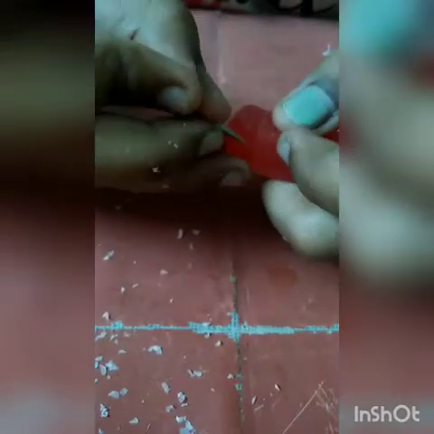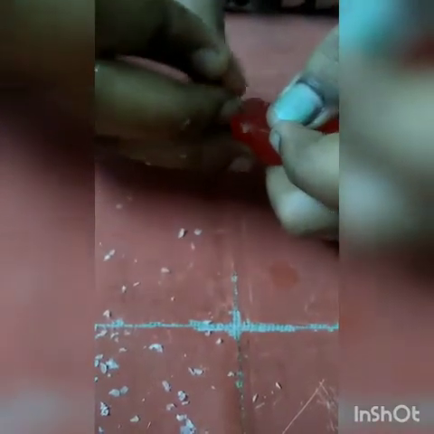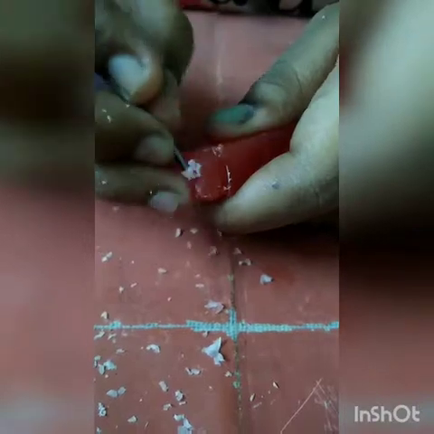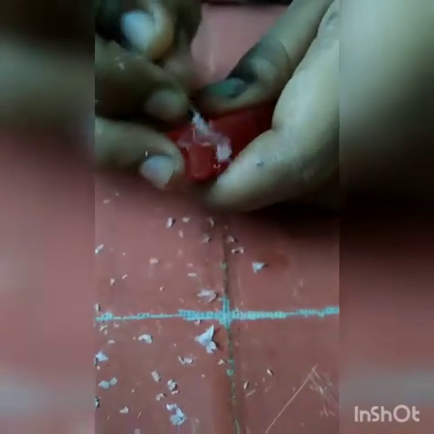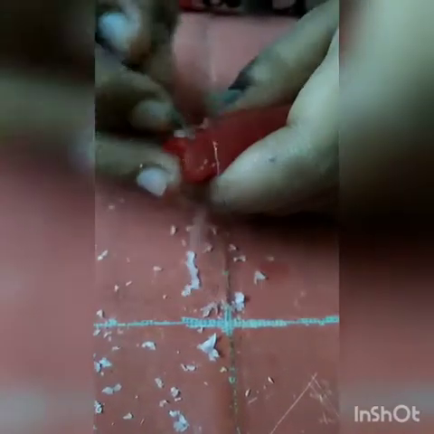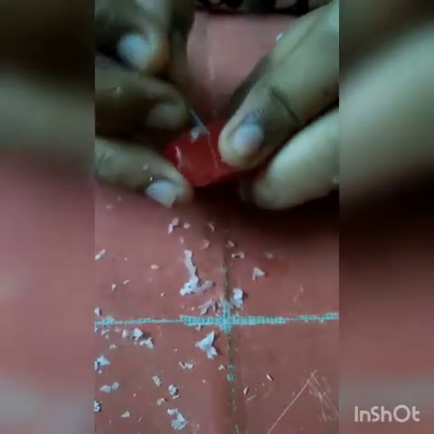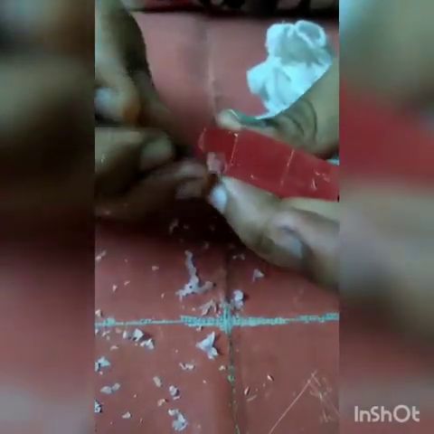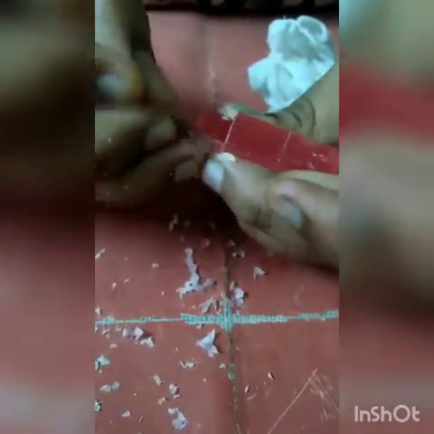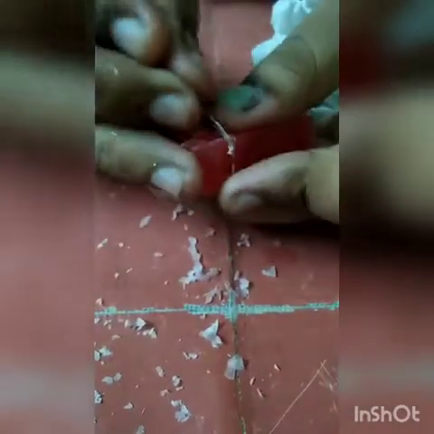Now just round the end parts and finish the crown. Round the ends like this and gauze it.